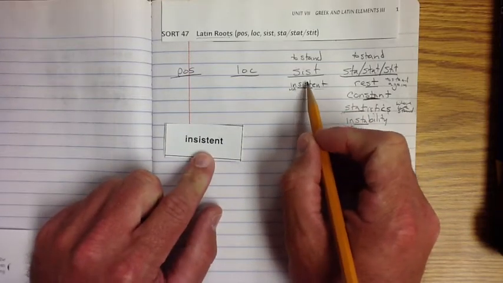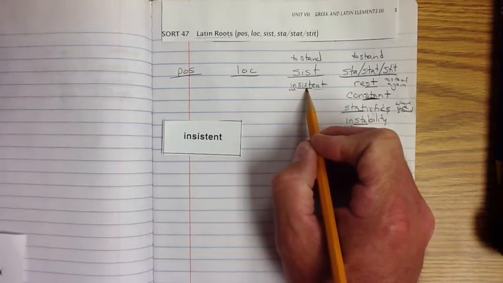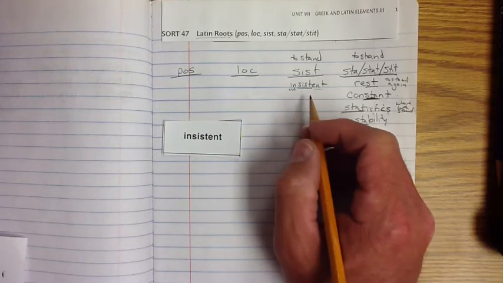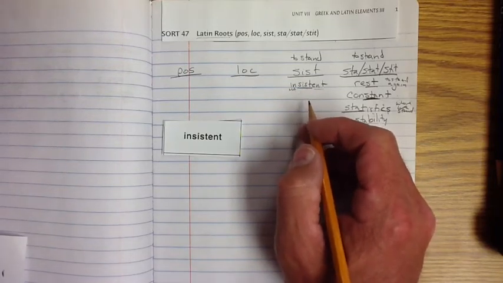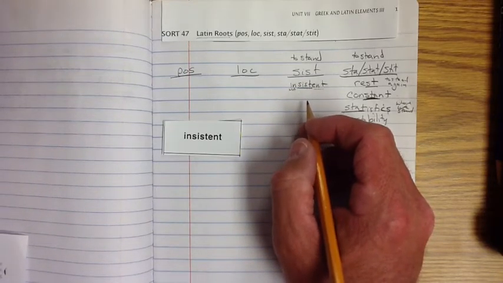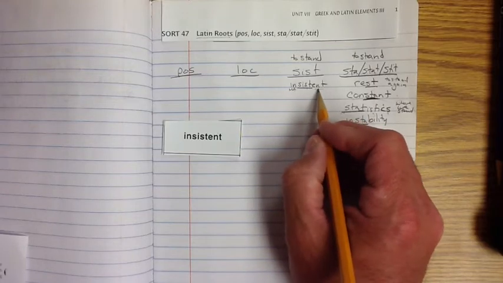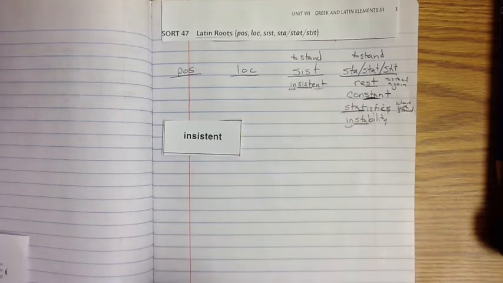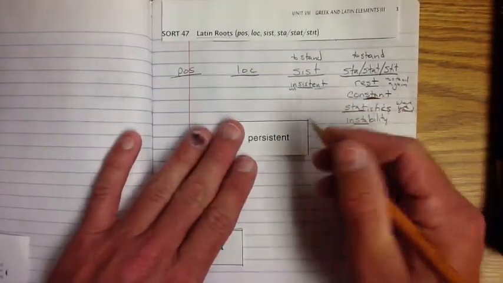But not stand, not to stand, or to stand firmly. So I guess this actually means to stand firm. I wonder if not moving. I wonder if that's what insistent means. To insist means to stand firm. But you know what? I've got another word in here.